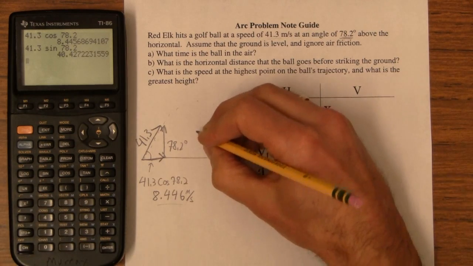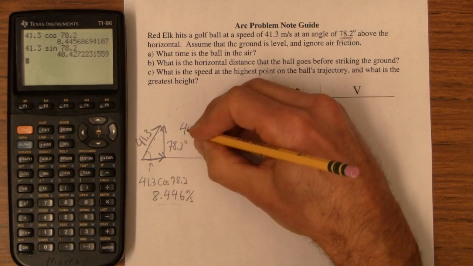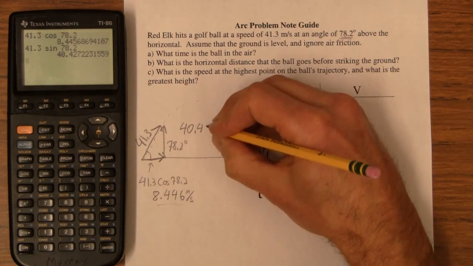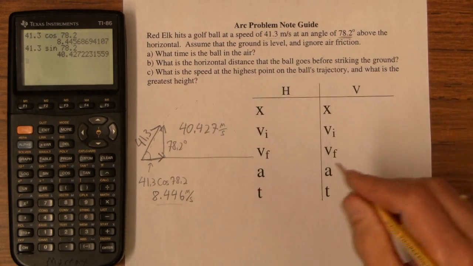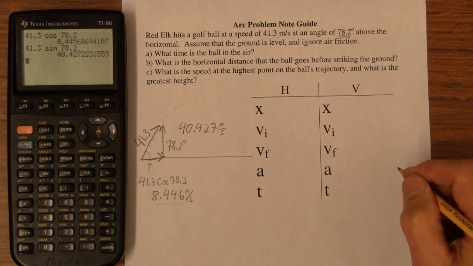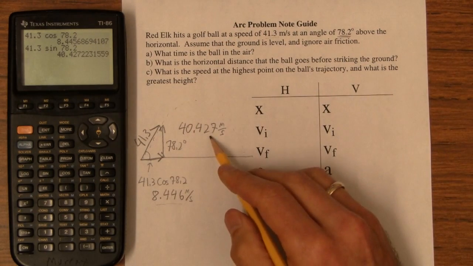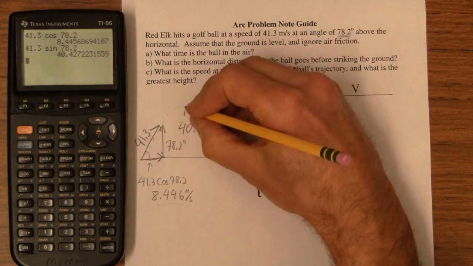Remember, with that component, we're asking ourselves, is it x or y? Well, the other one's y. Is it positive or negative? Well, it's positive. It's going up. And it's going to be using the sine, and 41.3 times sine 78.2 is going to be 40.2.